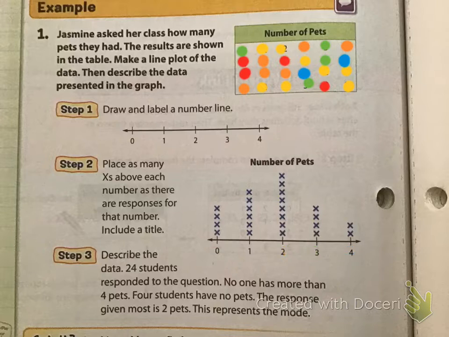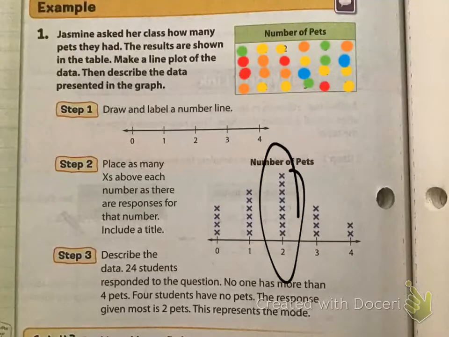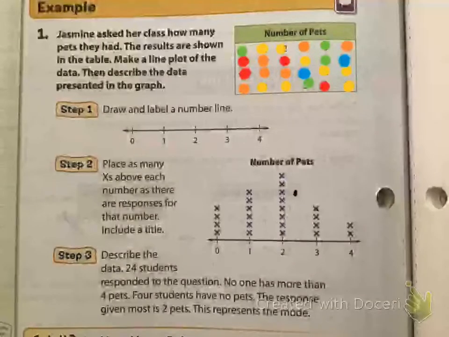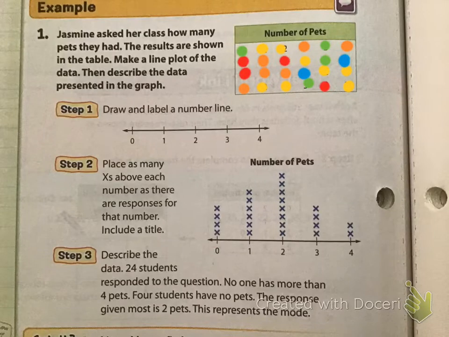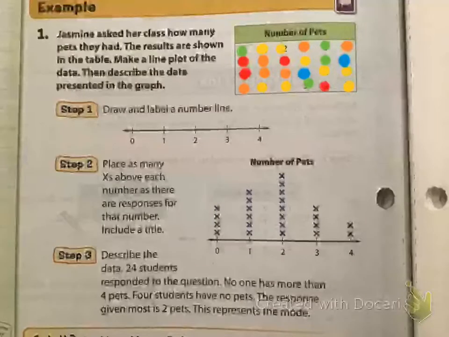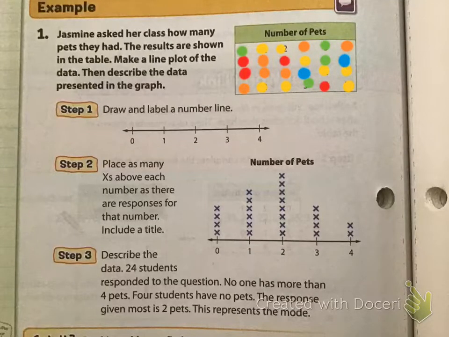And then it says, describe the data. If we added them all together, 24 students responded to the question. No one has more than 4 pets, and 4 students have no pets. The response given most is 2 pets. So as we see this, 2 would be our mode. If we were doing our median again, we would have to count all of these. So by doing the median, you think, oh, our median's going to be 2 as well.